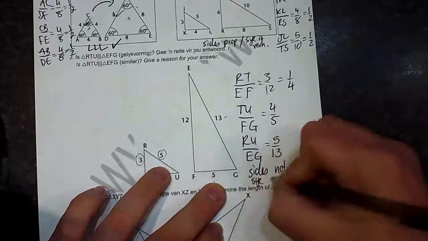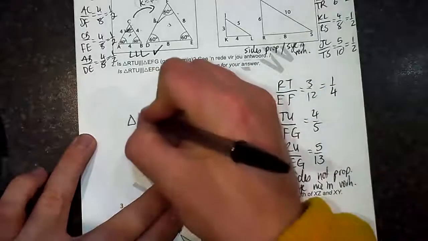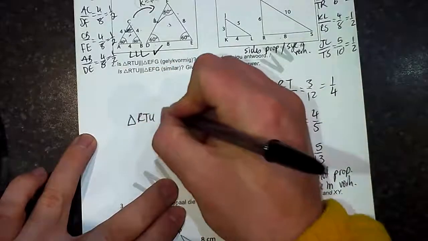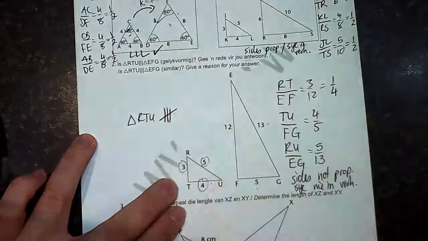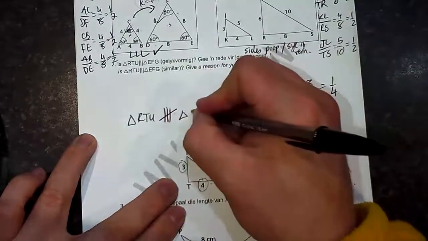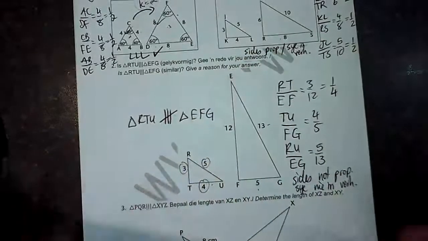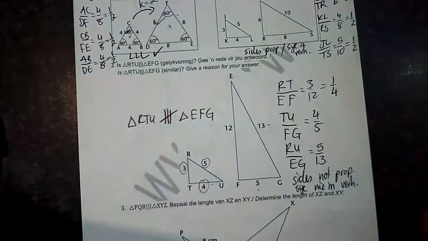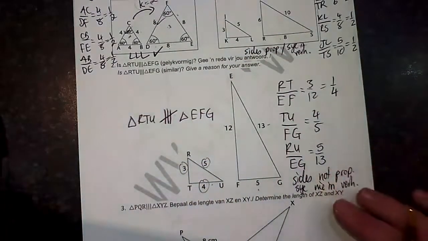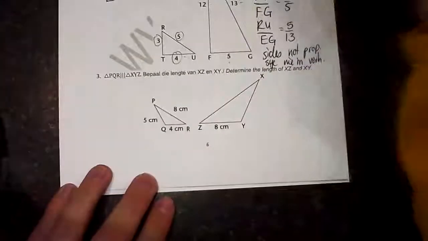Okay, sye nie in verhouding. Dan skryf ons hom so. Then we write it as such. Triangle RTU is not similar, is nie gelykvormig aan driehoek EFG. Okay. I hope you understand.